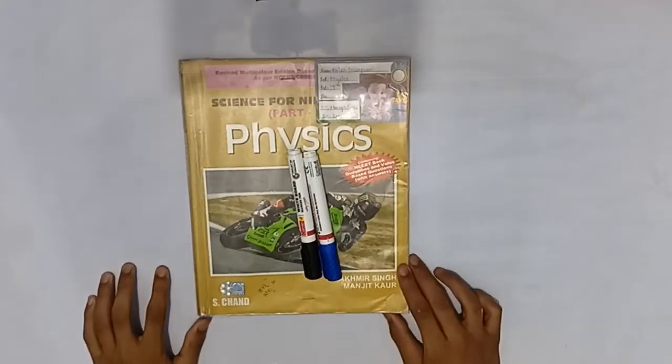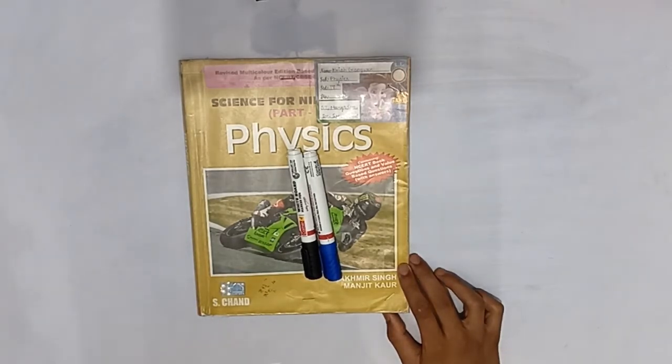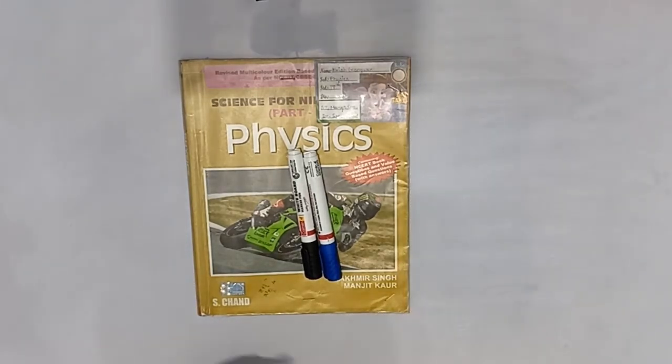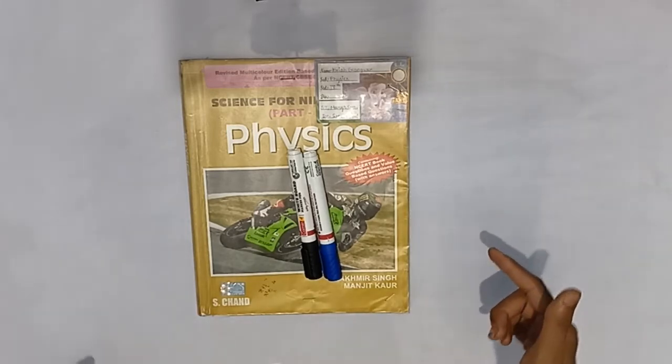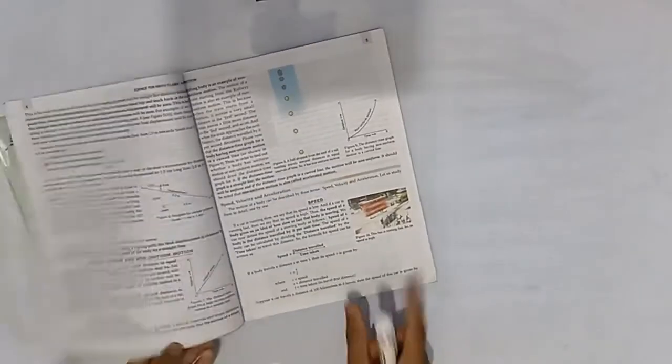Today we are going to solve the remaining numericals of chapter number 1, Motion, of S. Chand Physics Class 9. The remaining numericals I have discussed in my previous lectures. I will provide a link in the description. You can go there and see them if you have not seen. So now let's start our numericals of module first, remaining numericals.